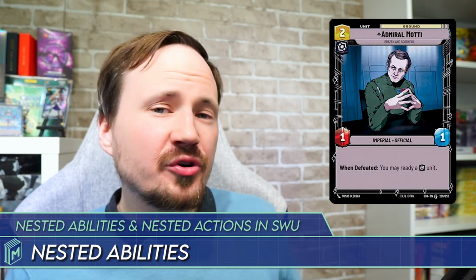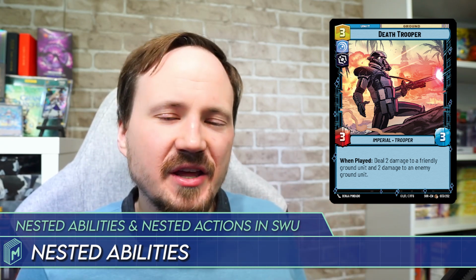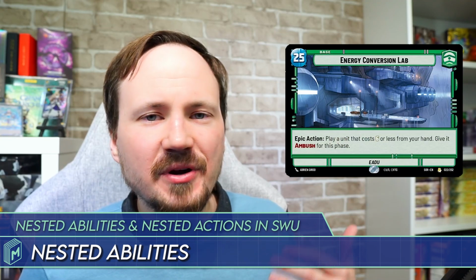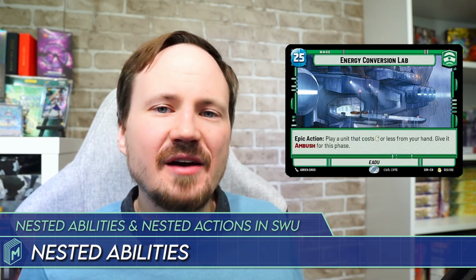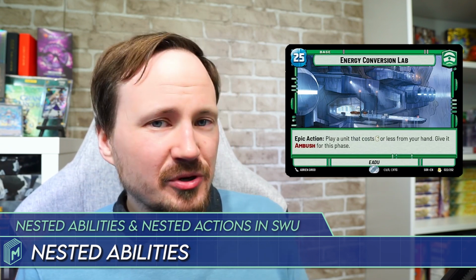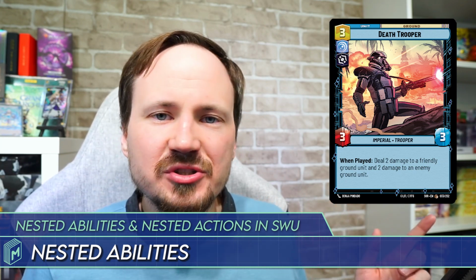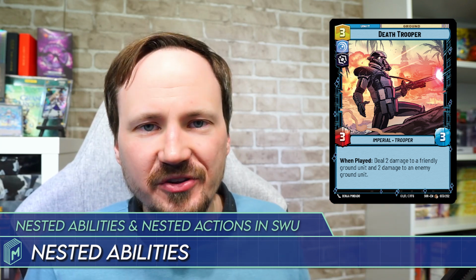In this example, we're going to be playing a Death Trooper, but instead of just straight playing the Death Trooper, we're going to be using Energy Conversion Lab in order to play the Death Trooper. That is going to give the Death Trooper ambush, and thus that Death Trooper will have two when played abilities. The two when played abilities are the ambush ability and the ability on the Death Trooper, which says it can deal 2 damage to an enemy unit and then 2 damage to a friendly unit.